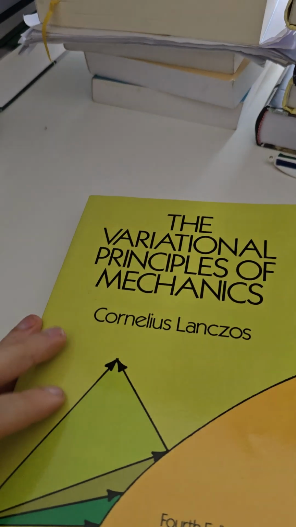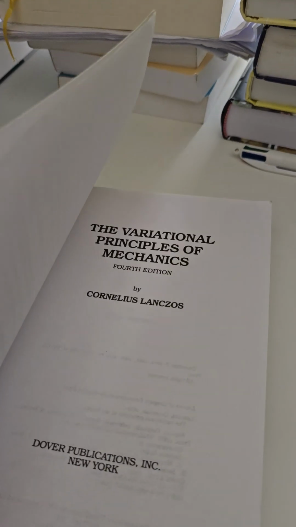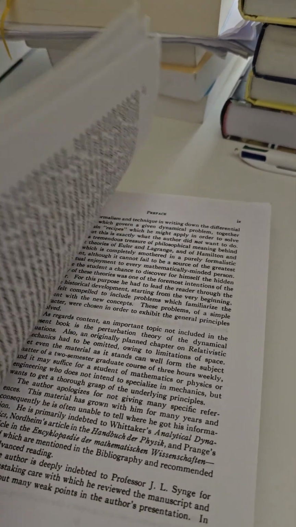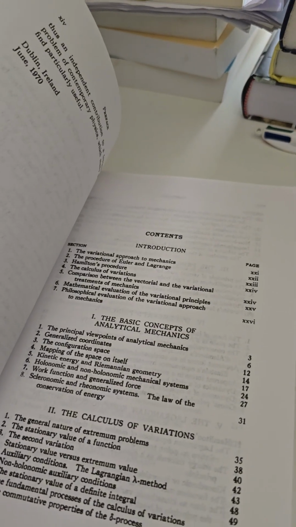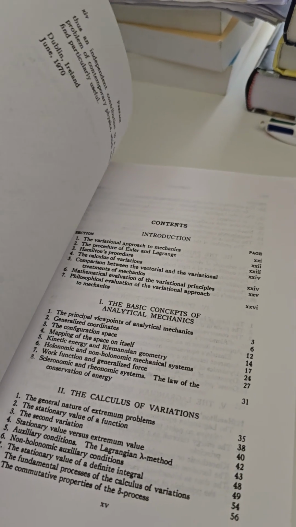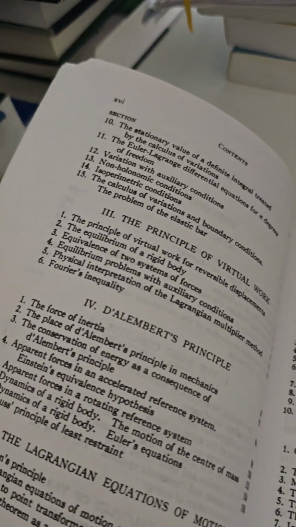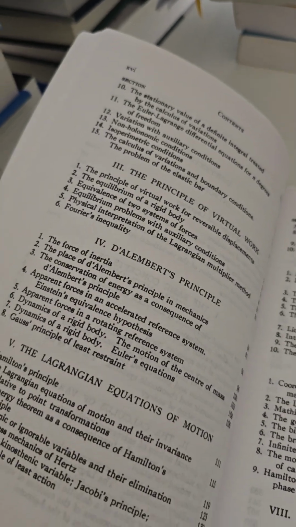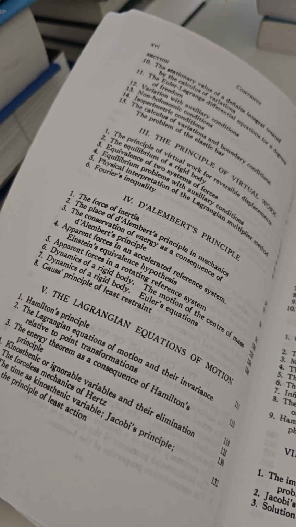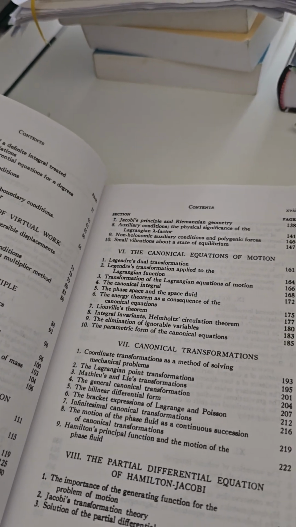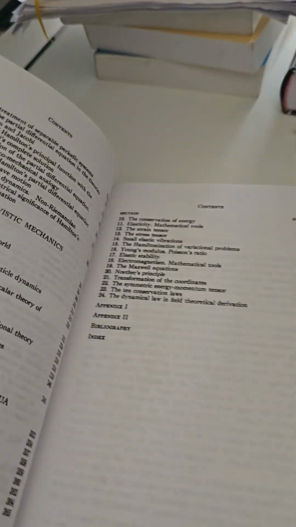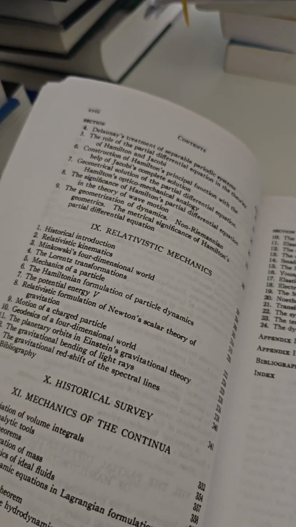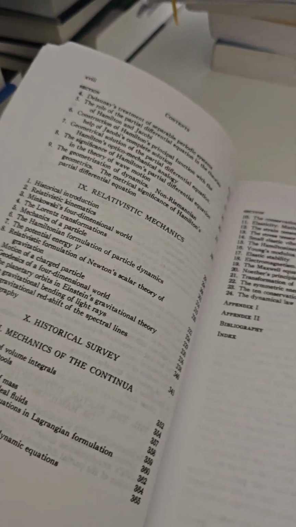Next we have here a book on the variational principle of mechanics by Lanczos, very famous book that goes in depth into mechanics. So it starts with basic concepts of analytical mechanics, calculus of variations, the principle of virtual work, D'Alembert's principle, the Lagrangian equation of motions, the canonical equation of motion, canonical transformation, the partial differential equation of Hamilton-Jacobi, relativistic mechanics, mechanics of continua, historical survey.